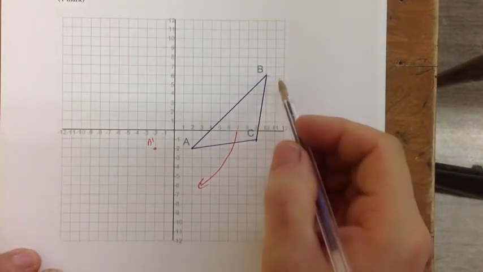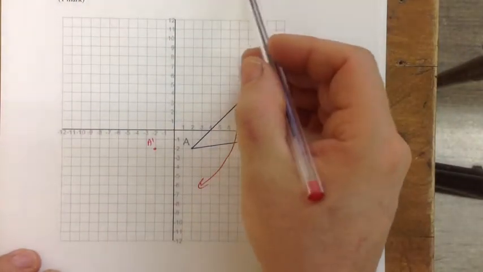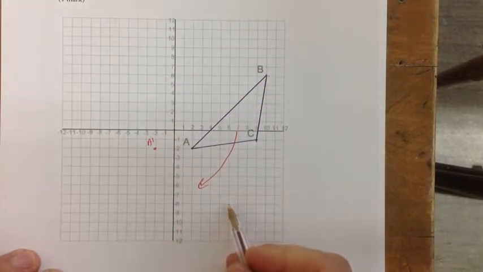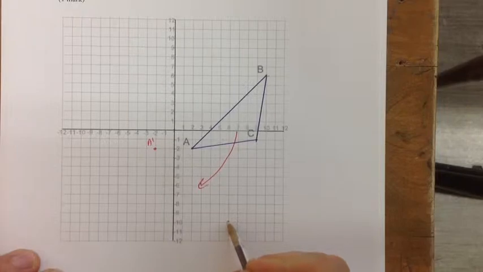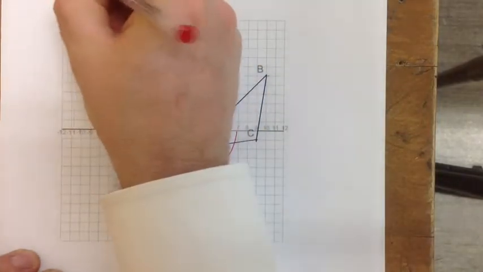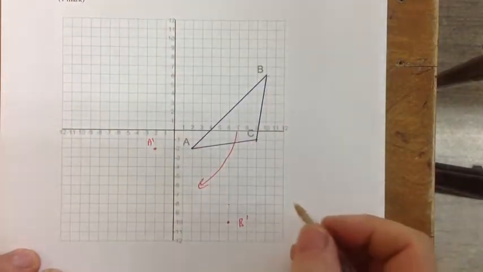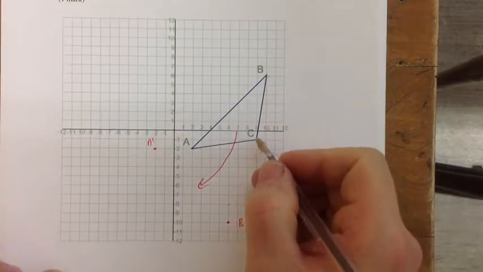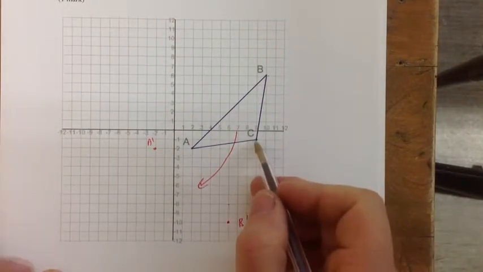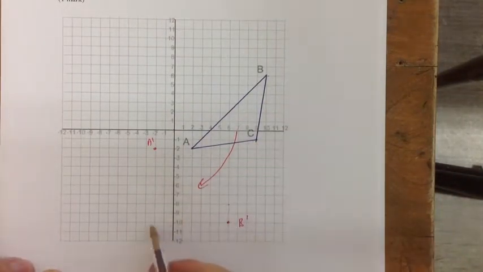And your B prime is going to be 6, negative 10. So 6, negative 10, right there. Okay, so that's B prime. And your C prime, you can just use the mapping if you like. I'm just going to use that rule that says, look, it's going to end up in the next quadrant over.